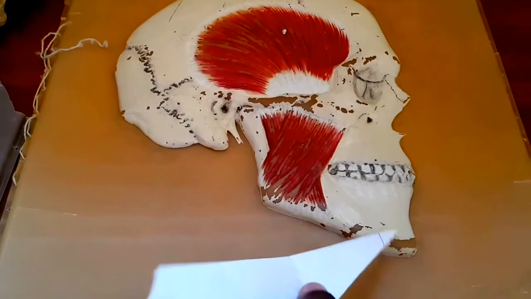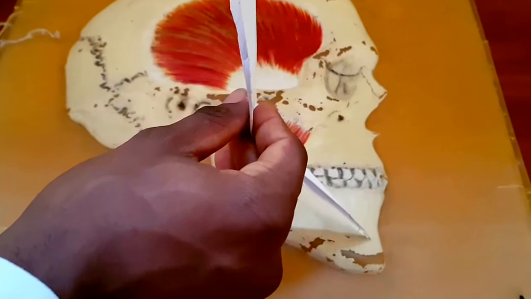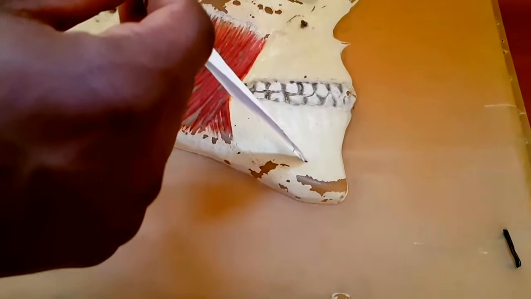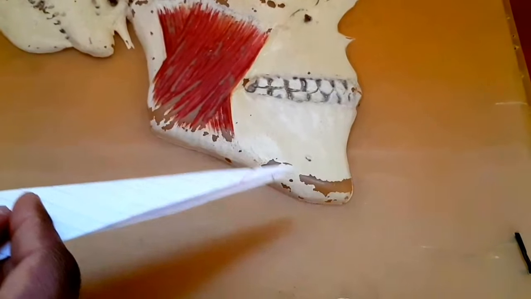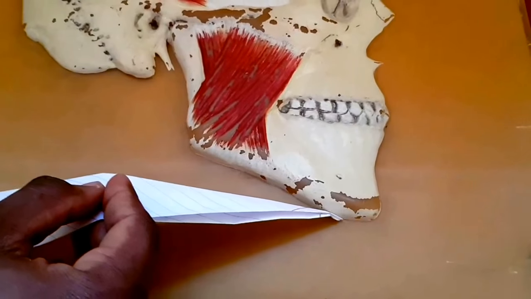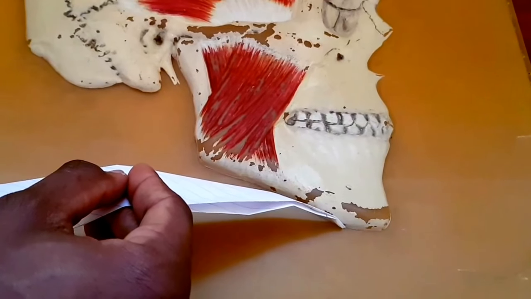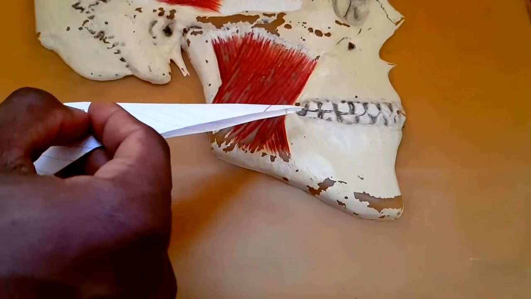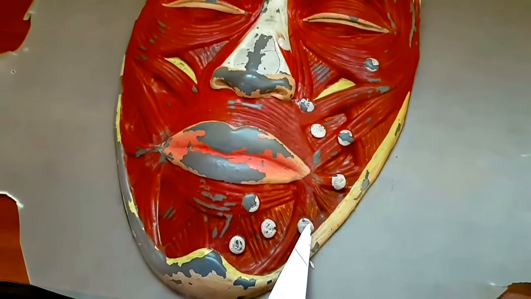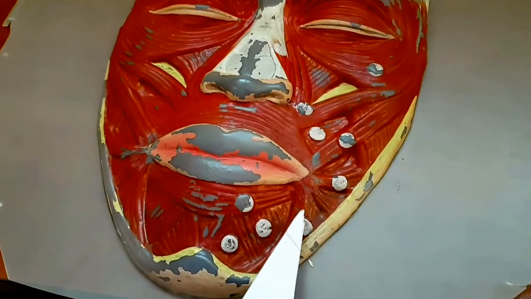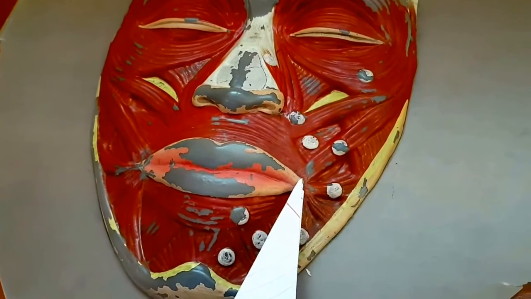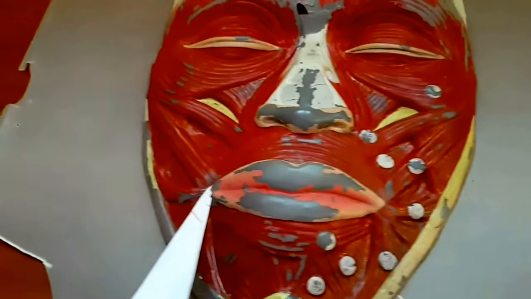It originates below the mental foramen, so it originates below the mental foramen, and it inserts into the lower lip, but now at the angle of the lower lip. So the musculus depressor anguli oris inserts in the lips and the mouth angle. The angle is here also.